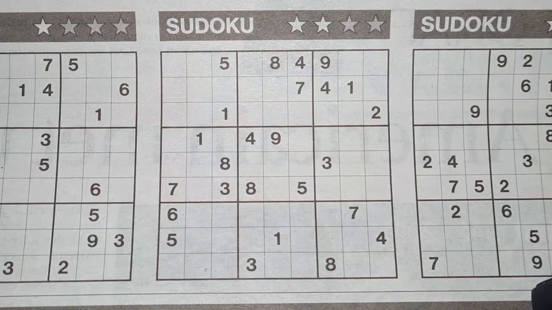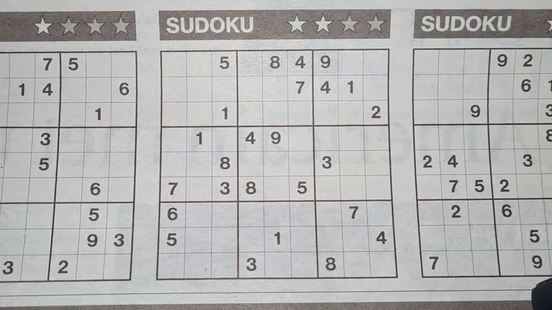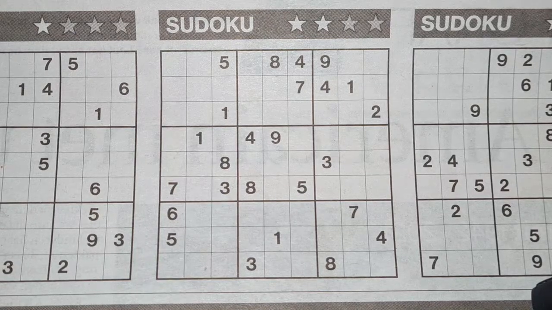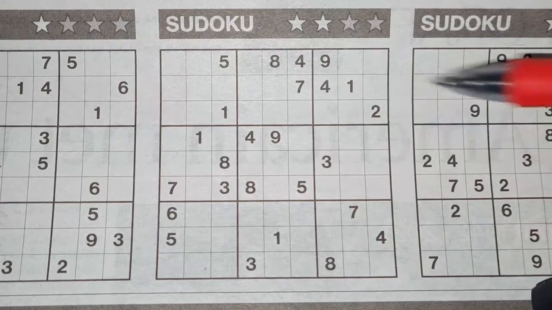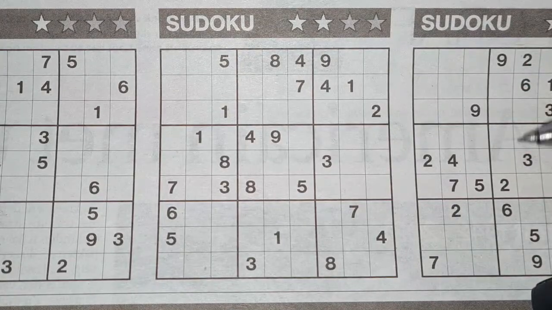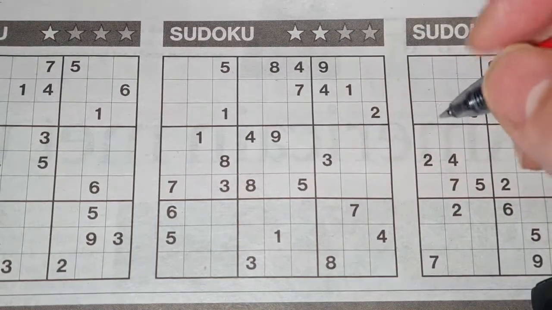But first we will solve the Sudoku with 3 stars. And why not the 1 star? Because I won't do them all. Yes, 8 Sudokus is too much time consuming, so I've decided in the past to do 4 of them, half of them. I will do first the 3-star Sudoku, then the 4-star Sudoku, 1 tectonic and 1 binary.